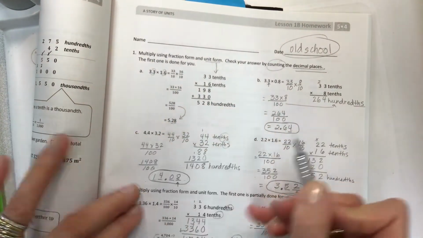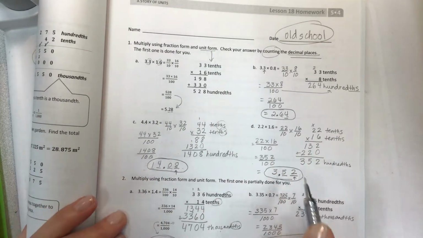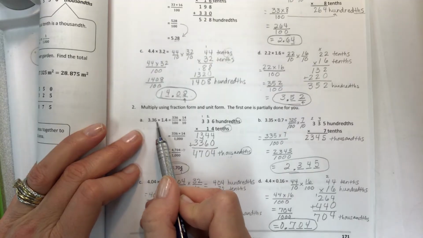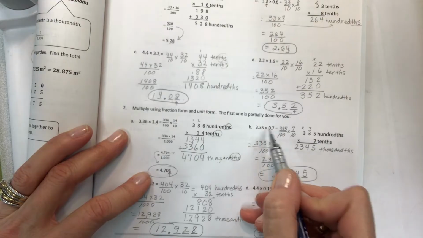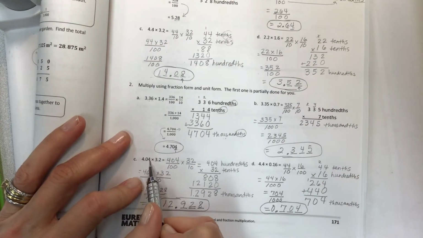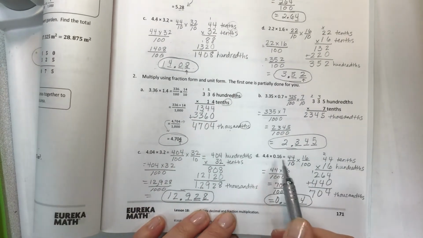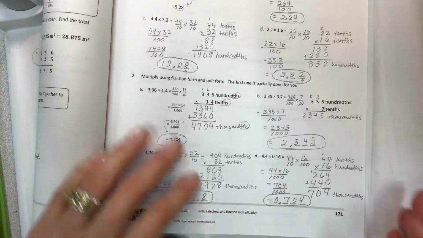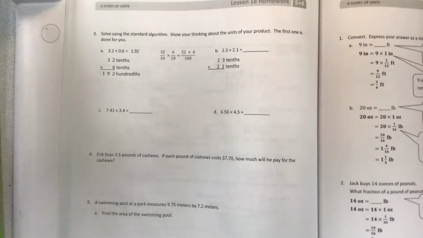So this, count, place. 1 and 2, 1, 2. 1 here, that makes 2. 1 here, that makes 2. We get down here and we go, oh, 1, 2, 3. 3 places to the right. 1, 2, 3 in the original problem, 1, 2, 3 in my answer. See, they all match. That is how I learned it. Old school, easy peasy. But it works that way because of all that stuff behind the scenes.